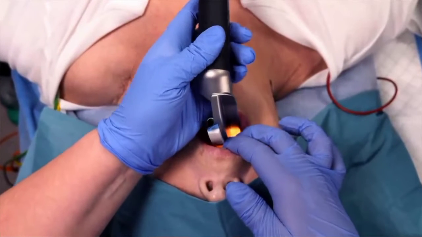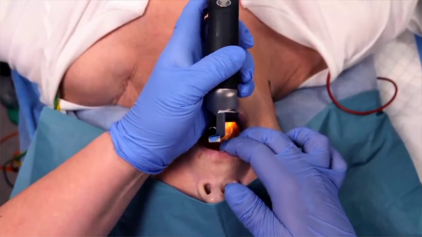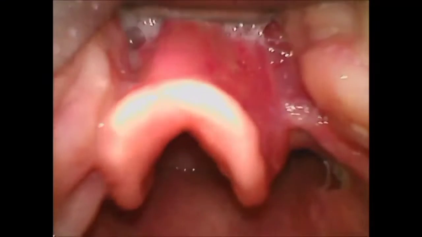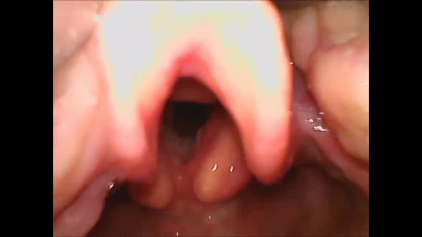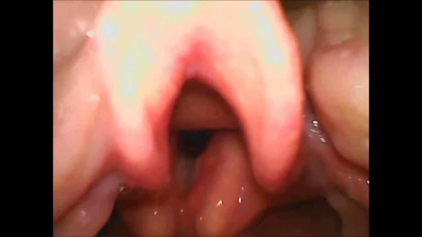The aim is to create an unobstructed line of sight to the larynx by pushing the tongue to the left and lifting the epiglottis, exposing the vocal cords. This requires precision, not brute force.